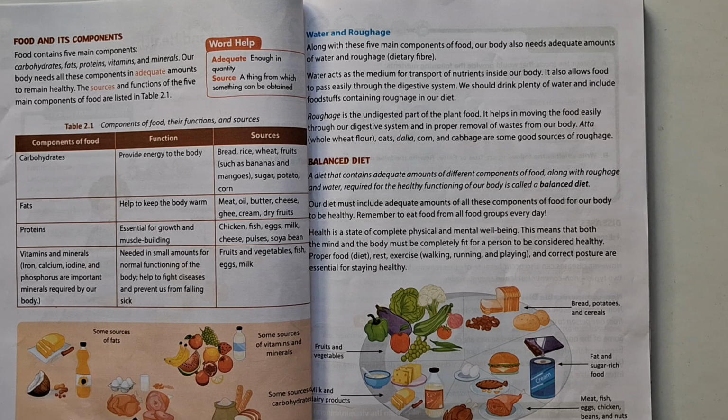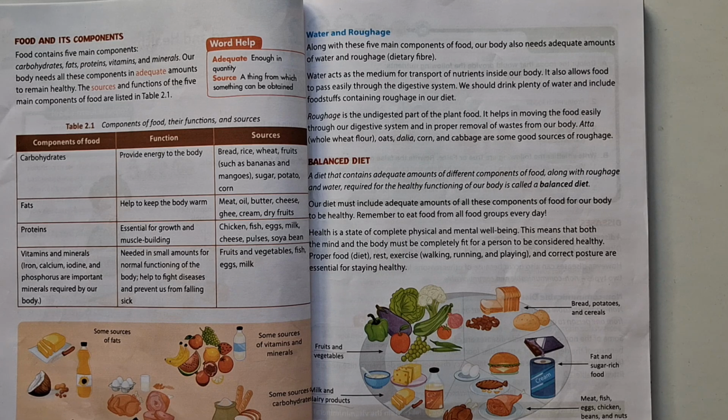Component of food, for example, carbohydrates, its function: provide energy to the body. Okay, and sources, from which food we get carbohydrates: bread, rice, wheat, fruits such as bananas and mangoes, sugar, potato and corn. Okay, then next component of food, fats, its function: help to keep the body warm. And from which sources we get it: meat, oil, butter, cheese, ghee, cream and all dry fruits.